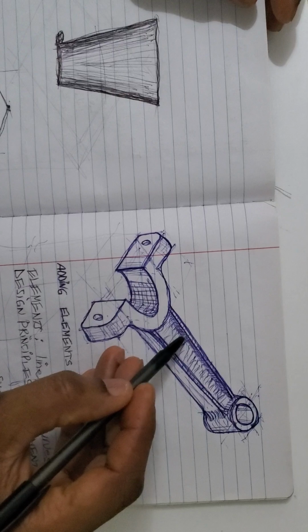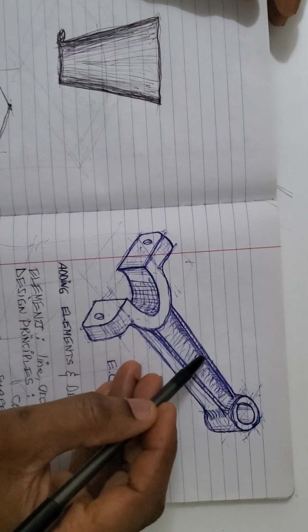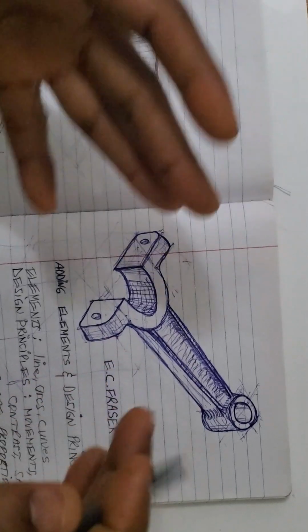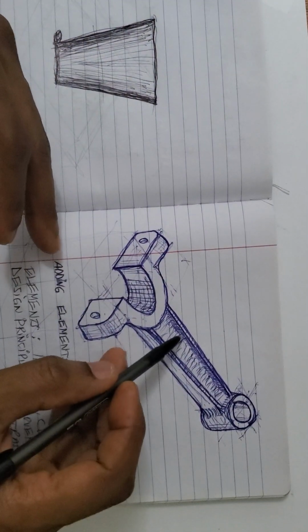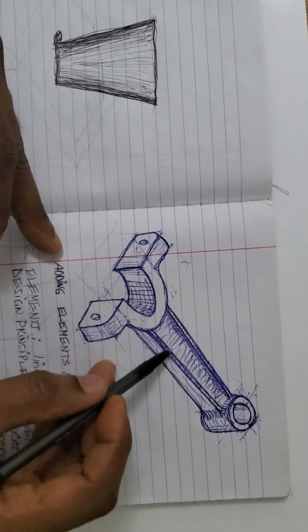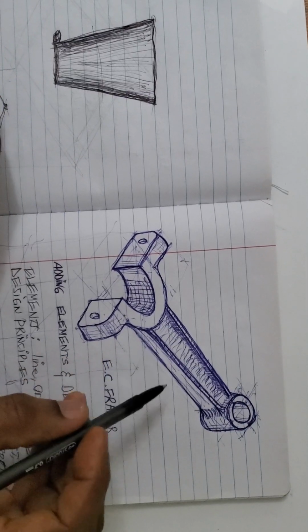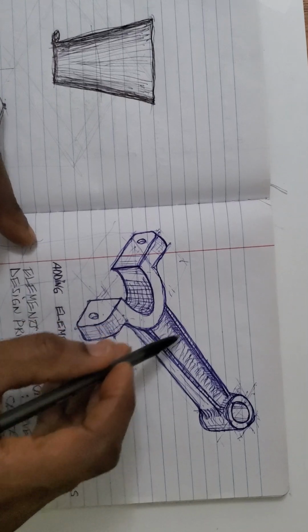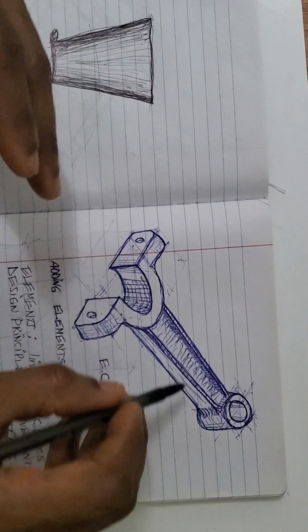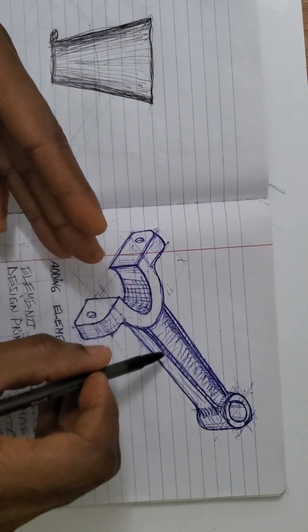We have a line going down, a line going down, which creates depth. By looking at this drawing, we can realize that a section here is removed. There's an open space here. We also have lines going across, which move in a separate direction, which indicates a change in direction.